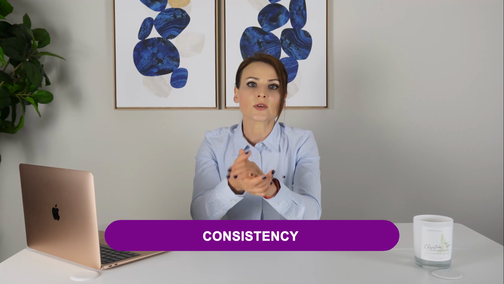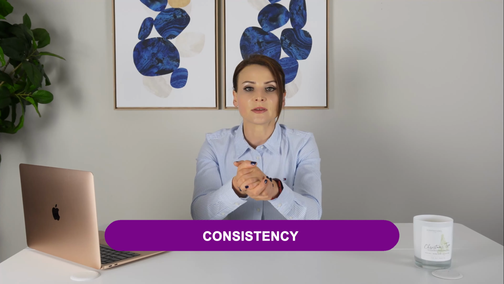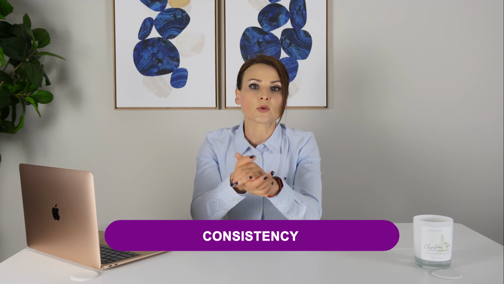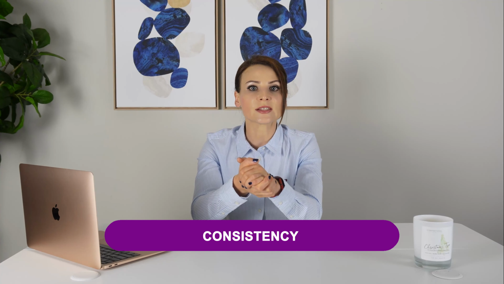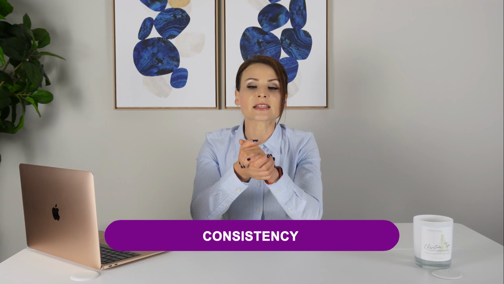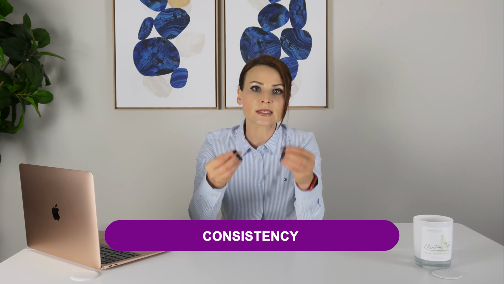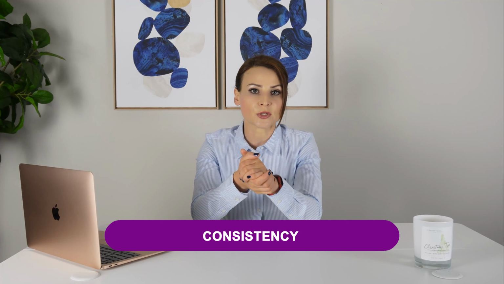Fifth and last, consistency. Individuals on the autism spectrum often thrive in structured and predictable environments. Establishing consistent routines and clear rules can help reduce frustration and problem behaviors. Clearly communicate expectations and be consistent in your response to denied access situations.